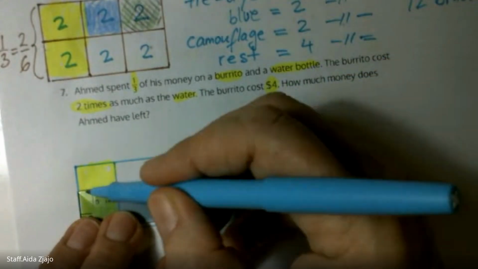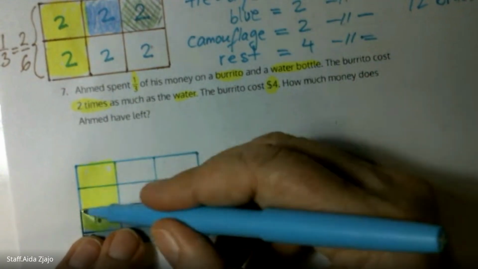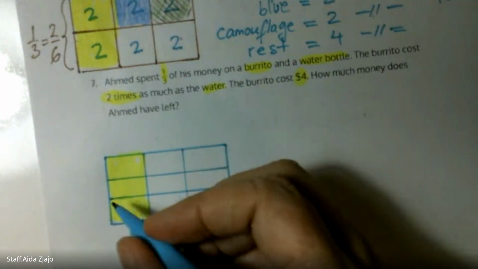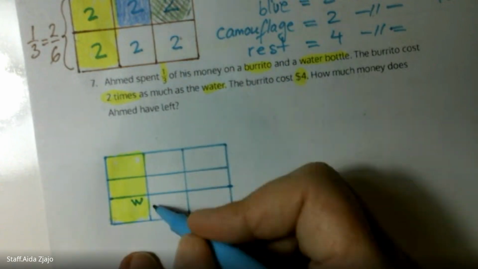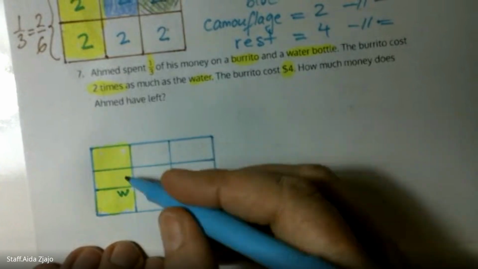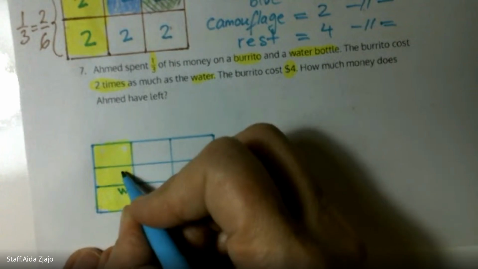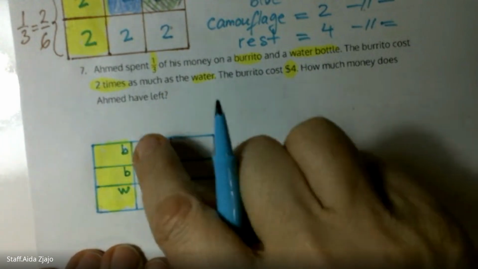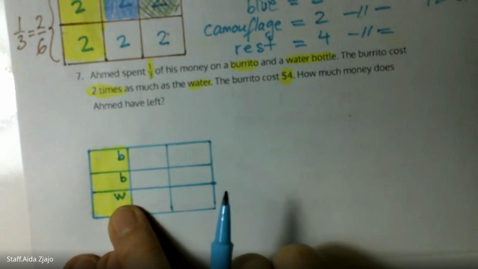So I'm going to cut this into 3 pieces. If this represents the water, that's 1 part of that 1/3, and then the burrito is this and this part, so 2 times as much as the water.